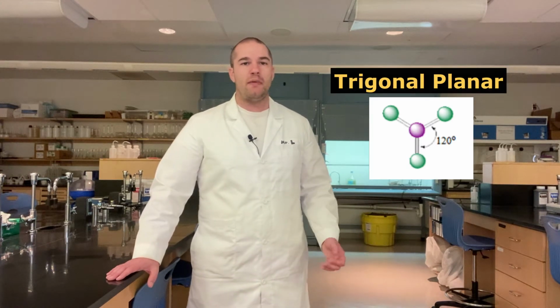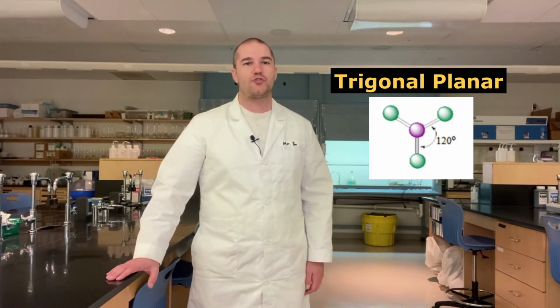And it's going to be dictated on the total number of bonding domains and non-bonding domains on the central atom. So if we have a central atom with 2 domains on it, this is going to be the linear category, and it's going to have a bond angle of 180 degrees. If we have 3 domains around the central atom, this is going to be trigonal planar with a bond angle of 120 degrees. If we have 4 domains on the central atom, we call this tetrahedral.